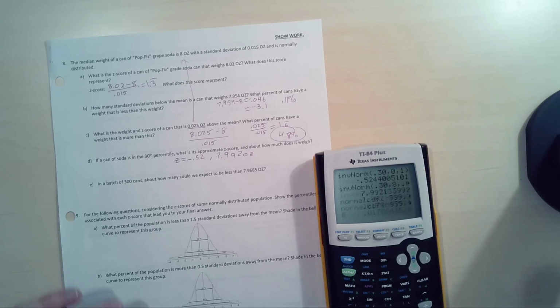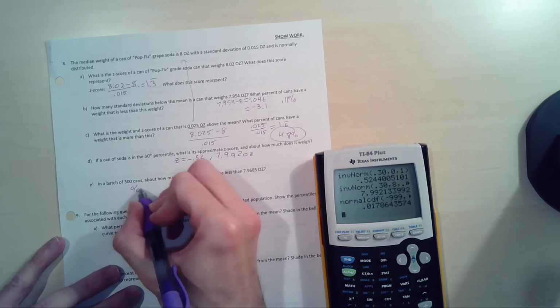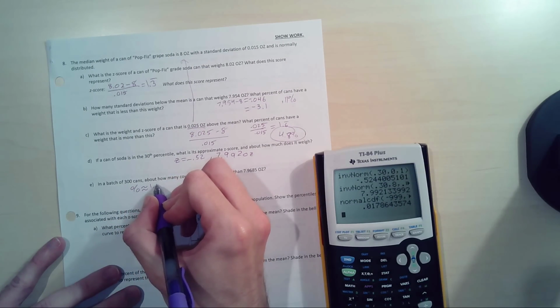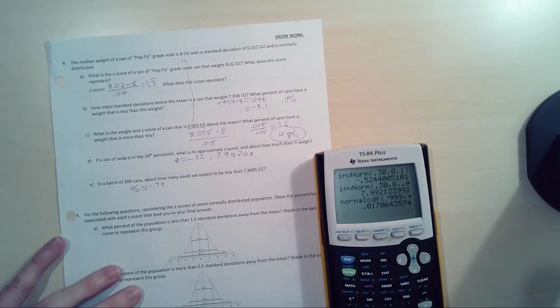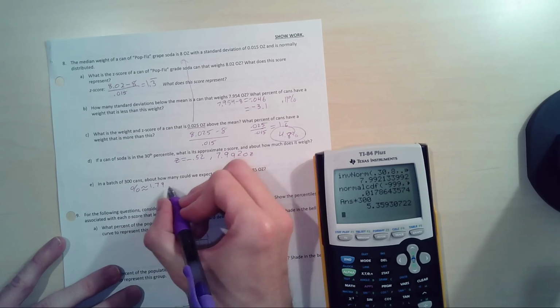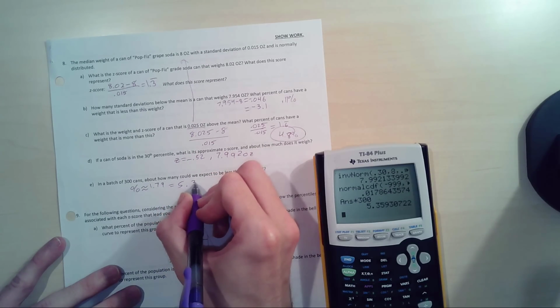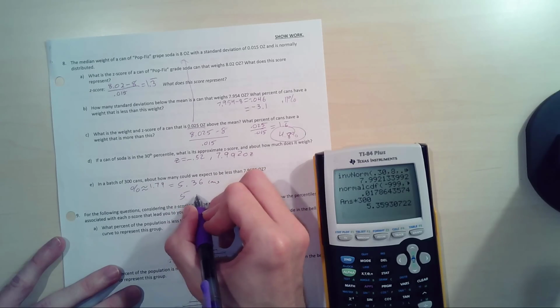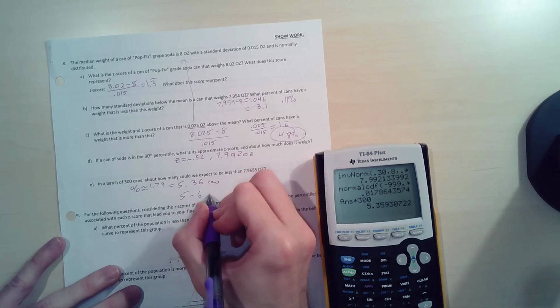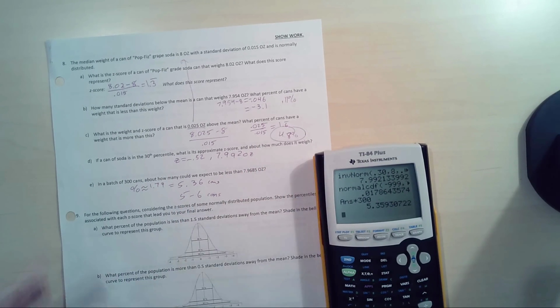And we get this percentage. So the percent is approximately 1.79%. But we've got to take that value and multiply it by 300. And we're going to get 5.36 cans. So why don't we just answer between 5 and 6 cans? 5 to 6 cans. That's a more reasonable way to answer this question.